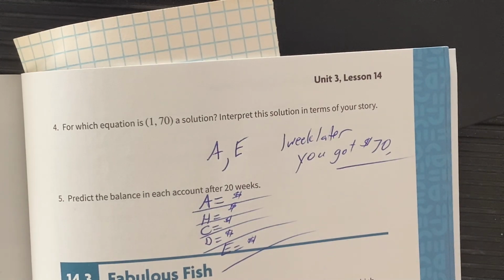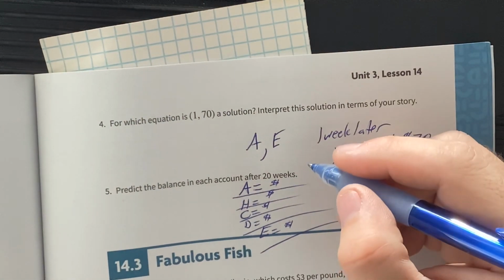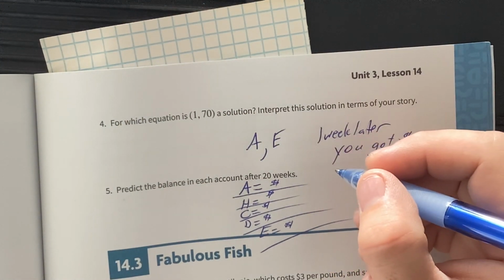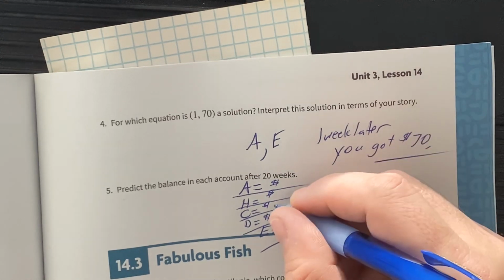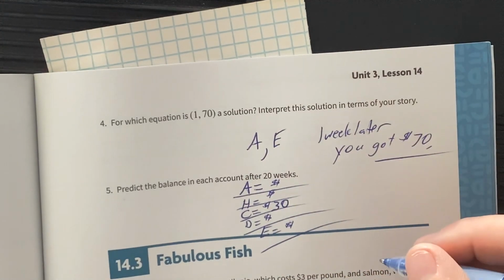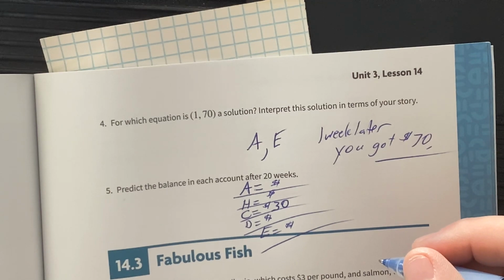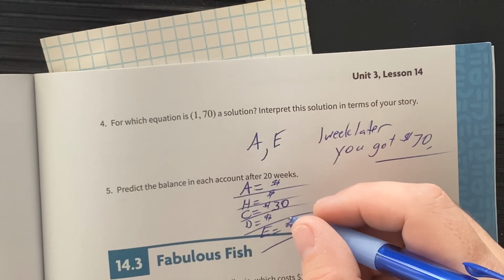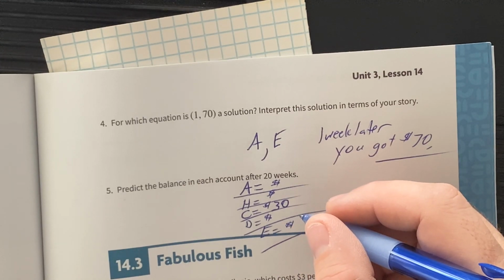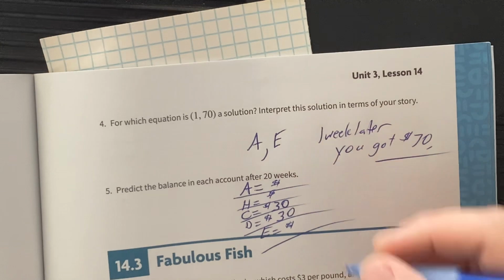All right, A. H. C. 30. Thank you. Negative 4 times 20 is negative 80 plus 110 is 30. D. 80? No. What? Nothing? 30. Yes, it's 30 the entire time.